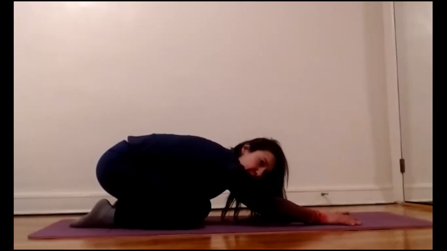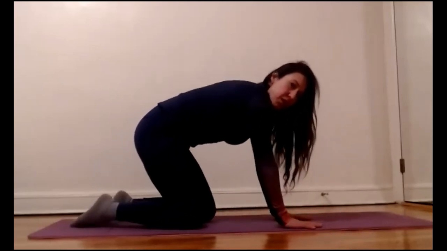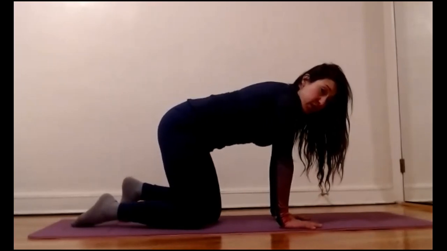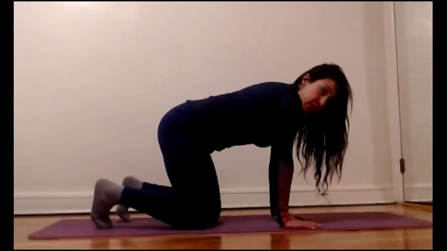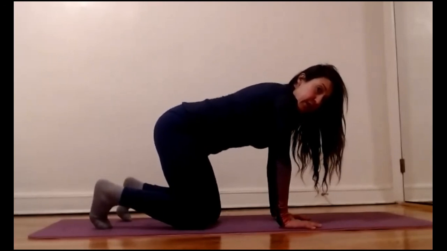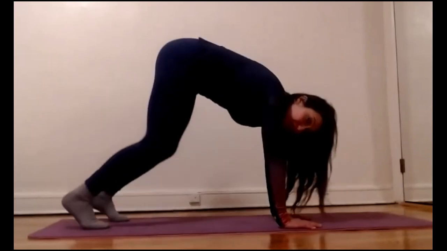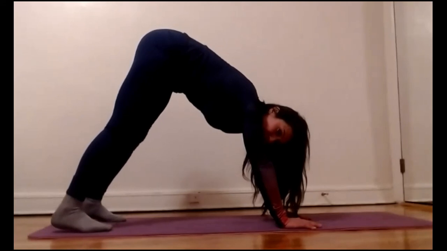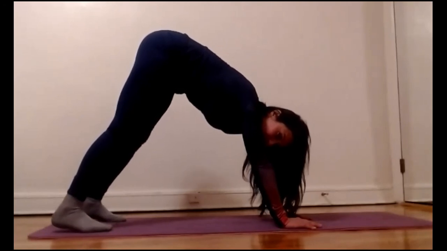Back to the middle. You're gonna go to all fours. And from all fours, this one you can use the chair if you're a very tight person, right? Tuck your toes under, navel is in, push your spine all the way up. Try to stretch your legs and try to stretch your spine.